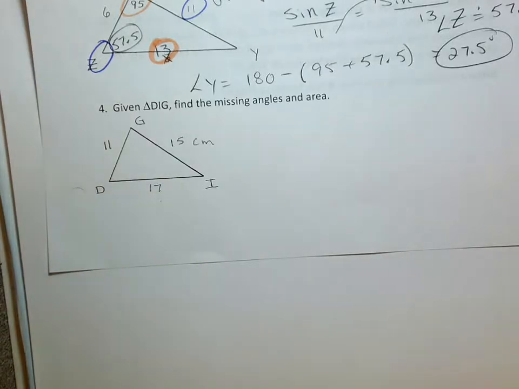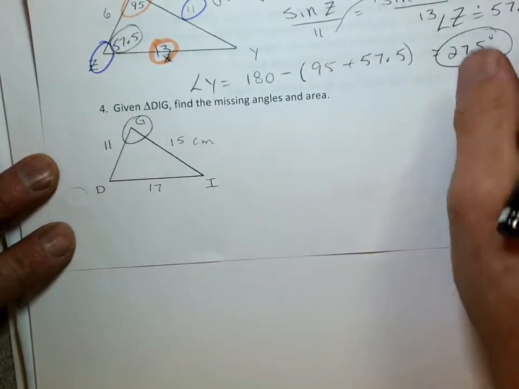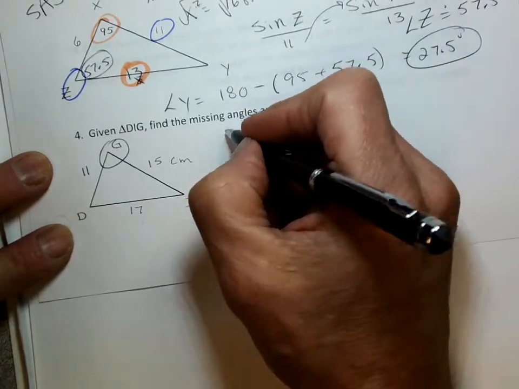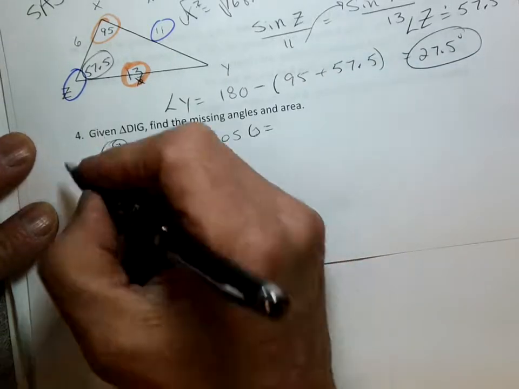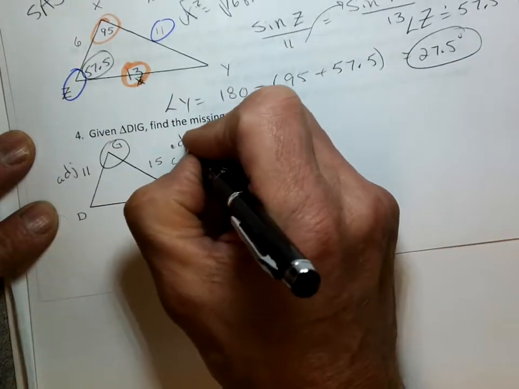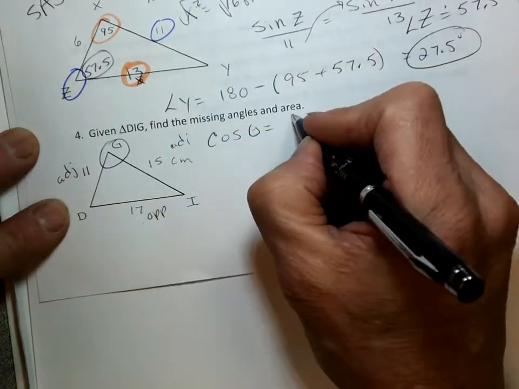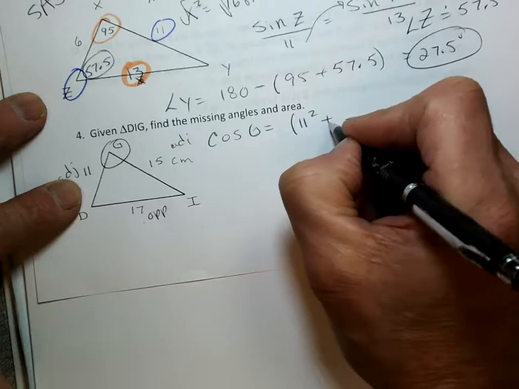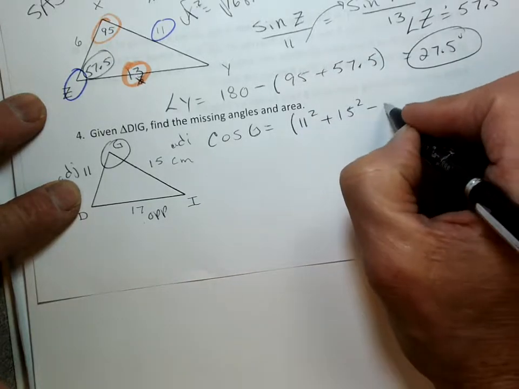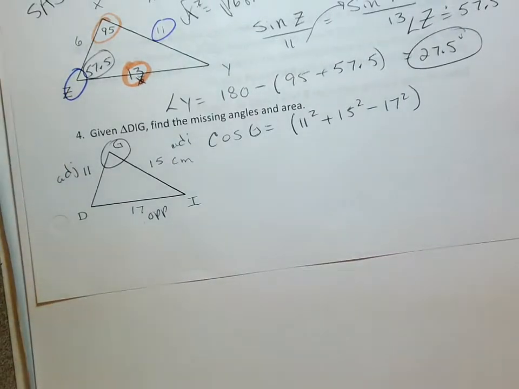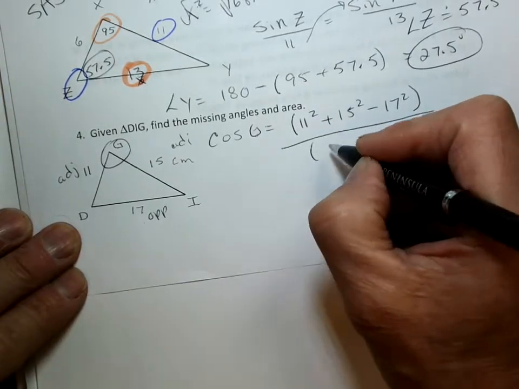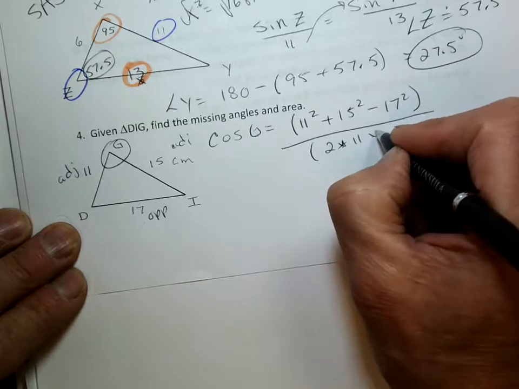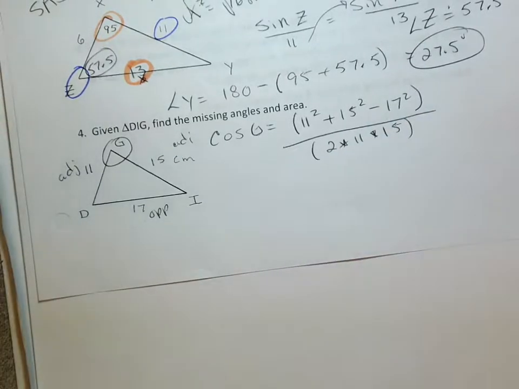So I'm going to find angle G, and I'm going to use the law of cosines. The cosine of angle G is equal to, here's my adjacent, this is my adjacent, and that's my opposite, right? So I'll go parentheses, 11 squared plus 15 squared minus 17 squared. I'm not done, but it equals adjacent squared plus adjacent squared minus opposite squared, all over parentheses 2 times 11 times 15, because it says 2 times adjacent, okay?